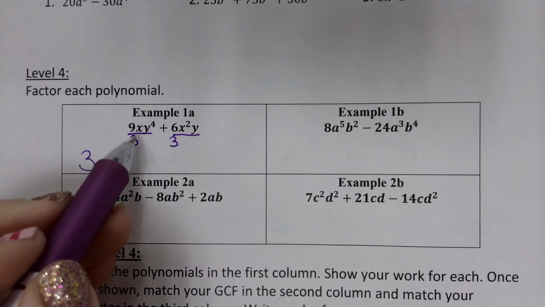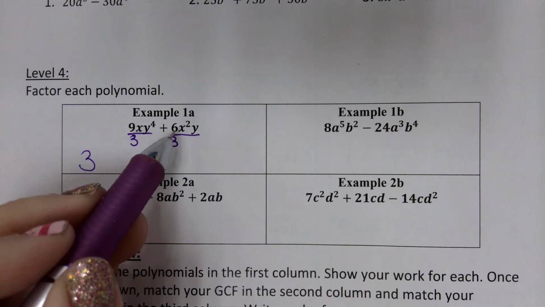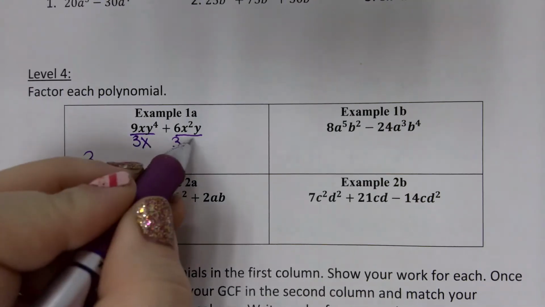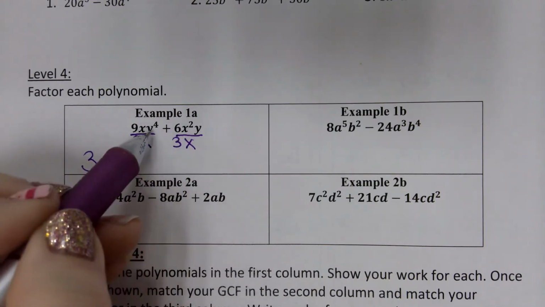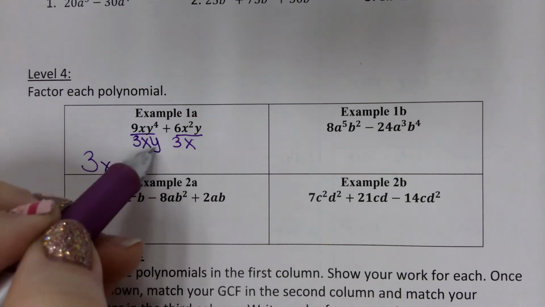And what do I notice is the same in both terms? I notice that they both have an x. So the largest number of x's I can take out is just 1. I notice that they also both have y's. And the largest number of y's I can take out is just 1.